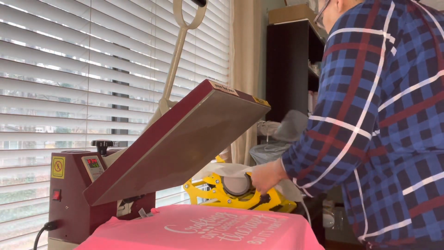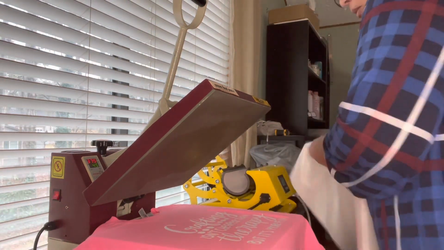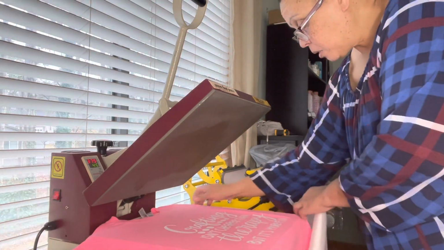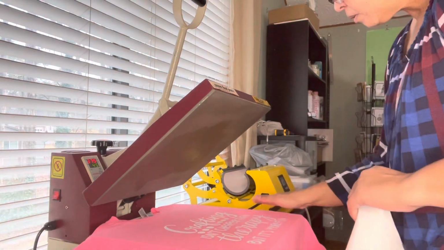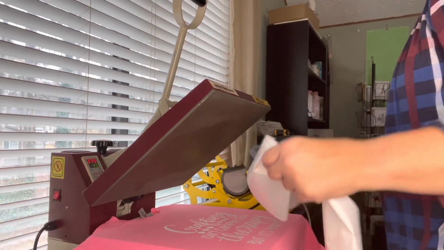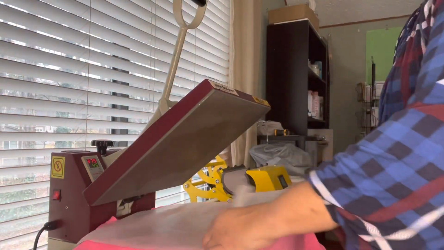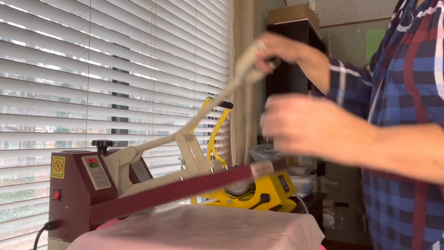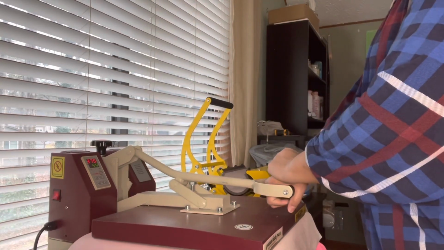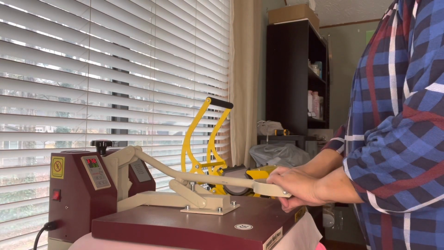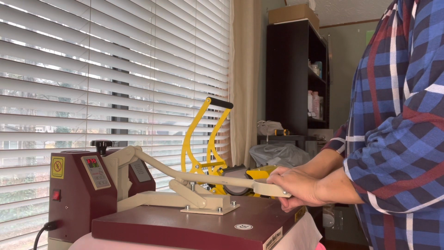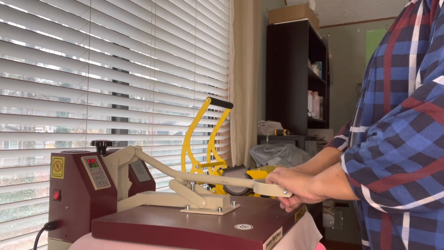Everything looks good. And then what I do to just seal it in, I'll place that Teflon sheet back on there and let it sit for about maybe another 10 or 15 seconds. And that's going to do it, you guys. That's how you press a t-shirt.